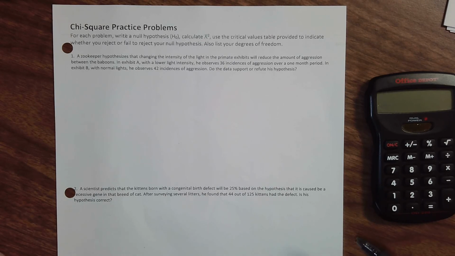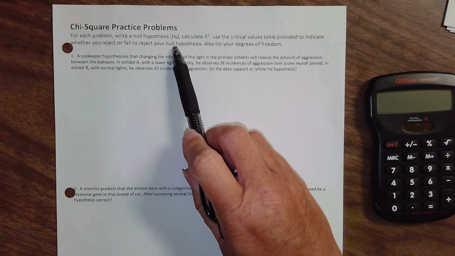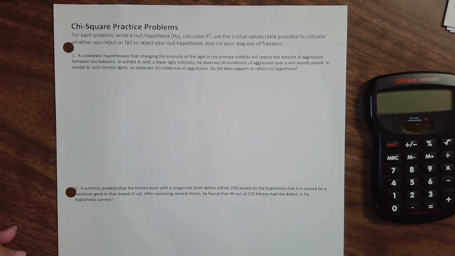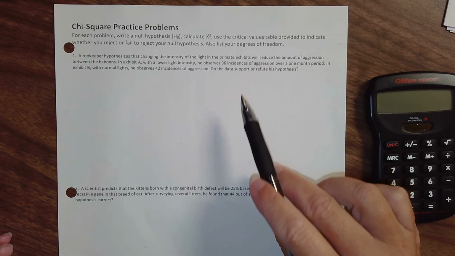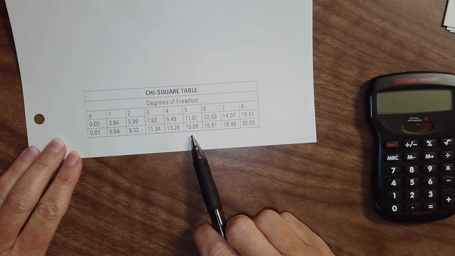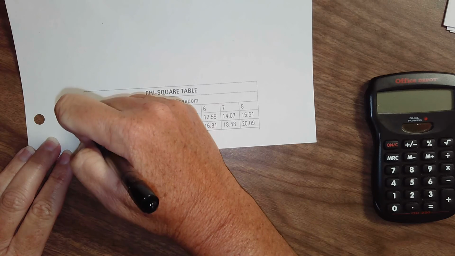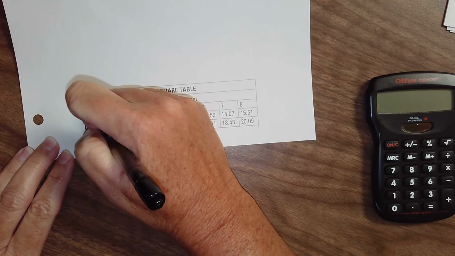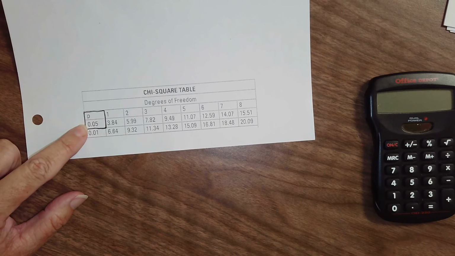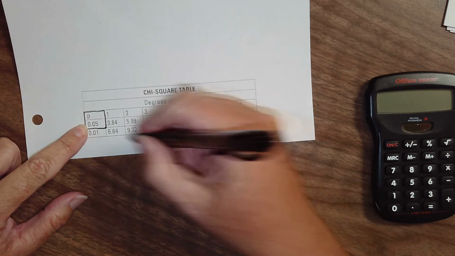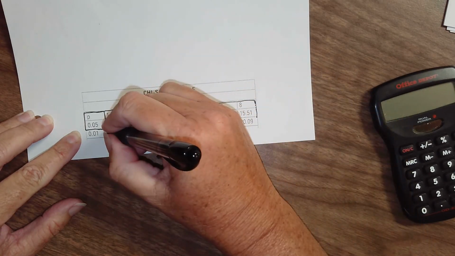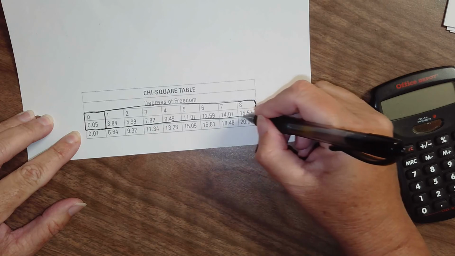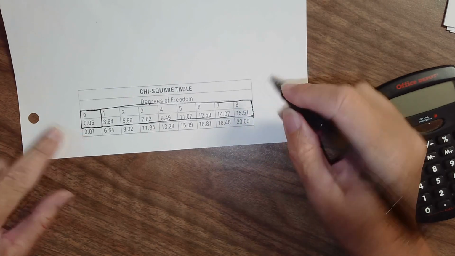So for each of these problems, we're going to write a null hypothesis that is abbreviated H sub O, calculate the chi-square value, and use a critical value table to indicate whether you reject or fail to reject the null hypothesis. This is the critical value table that we'll be using. In biology, we're always going to use this table with respect to the p-value being 0.05. In other words, we're only going to use this part of the table. We will not use the p-value 0.01.